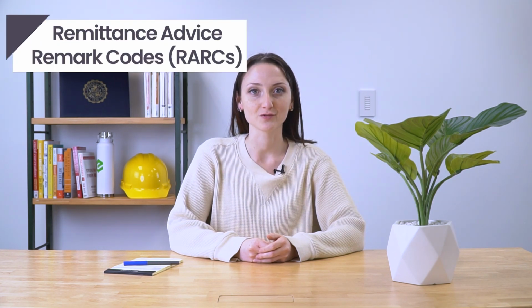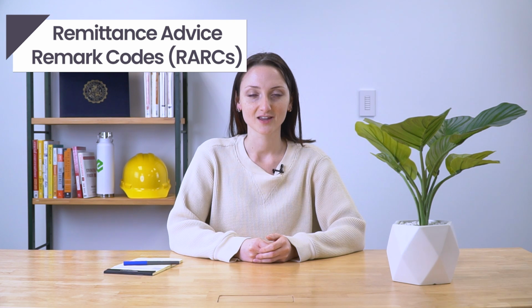Let's get even more specific while we're at it. Speaking of CARC, any additional information on the adjustment that this code describes can be explained even further by Remittance Advice Remark codes, or RARC. An RARC can also convey information about remittance processing. There are two types of RARCs: supplemental. Insurance providers refer to these as RARCs without further distinction. They provide an explanation for already described CARCs. And informational. Health plan companies preface these as alerts to convey details about remittance processing.